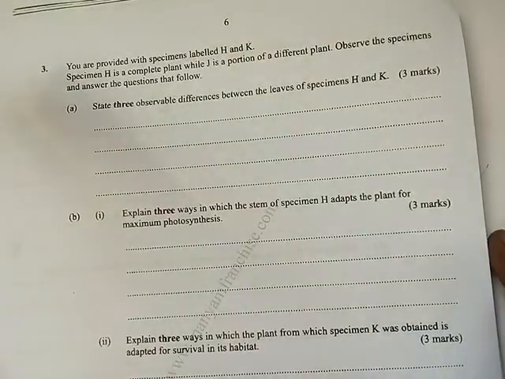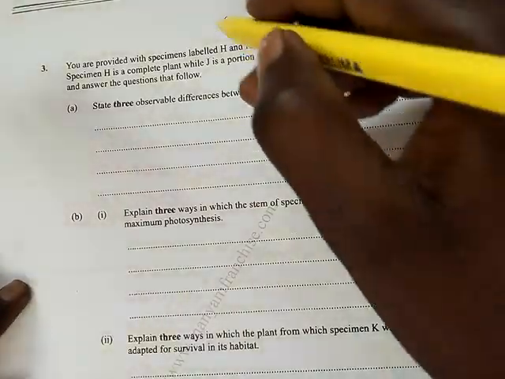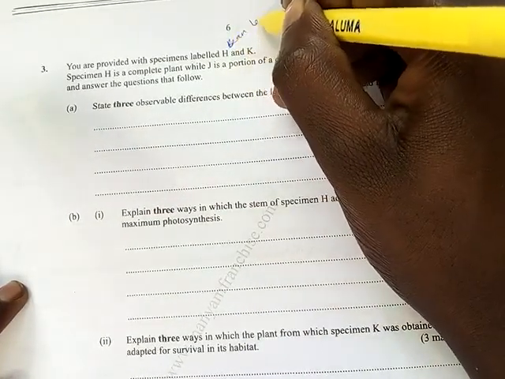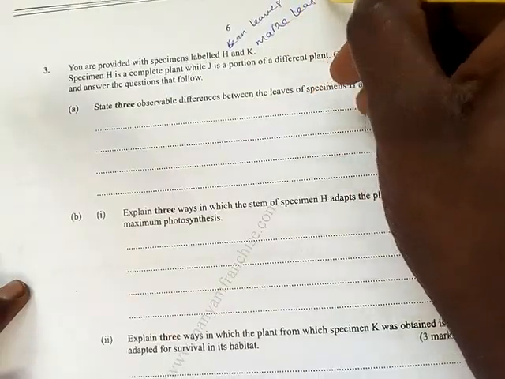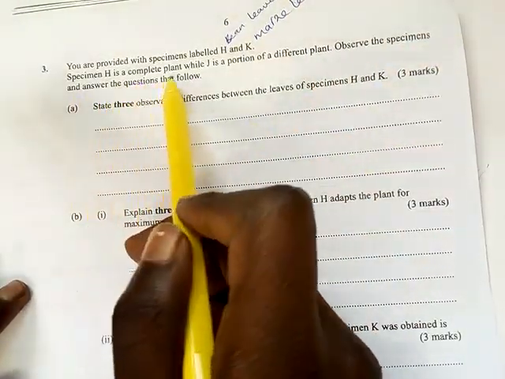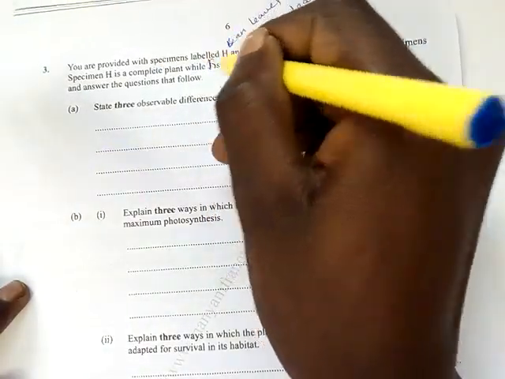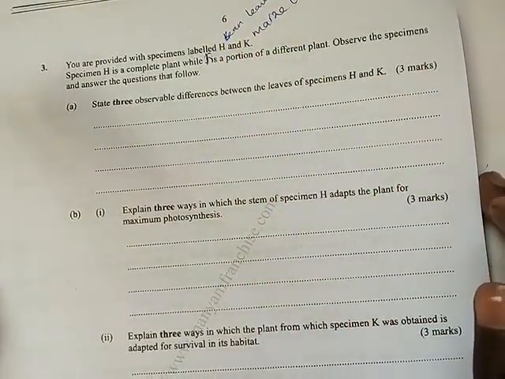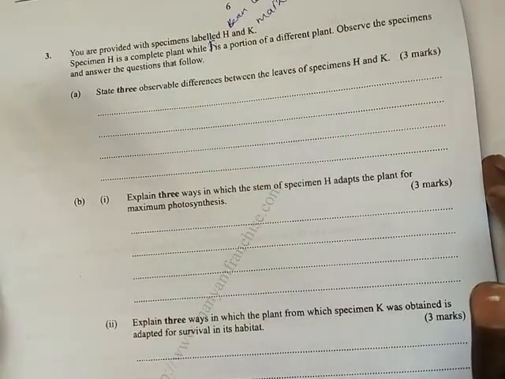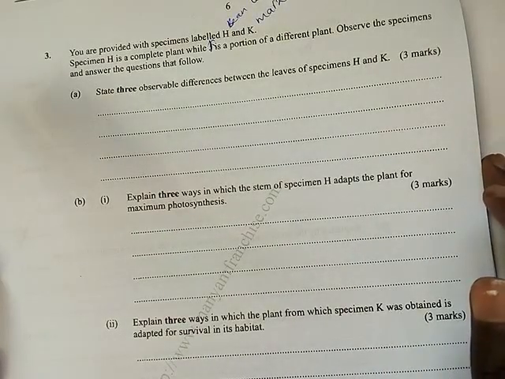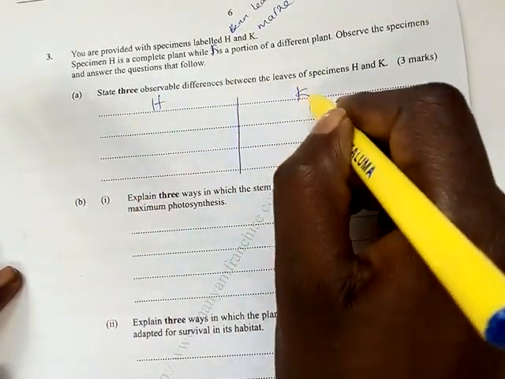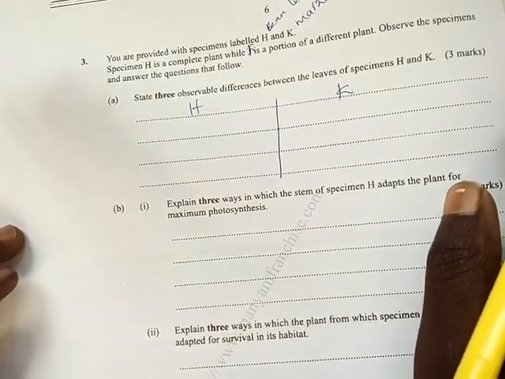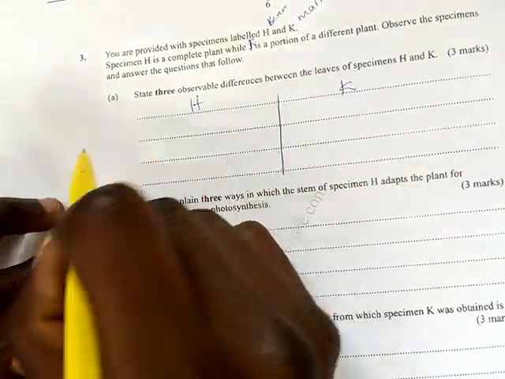In question 3, you are provided with the specimen labeled H and K. H was the bean leaves, while K was the maize leaf. Now, specimen H is a complete plant, while K is a portion of the plant. Observe and answer the question. State 3 observable features between H and K. Now this is H, this is K.